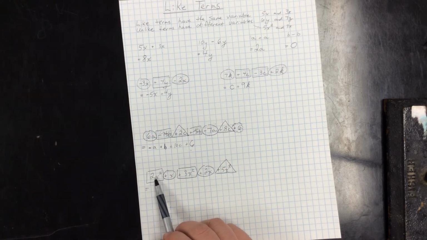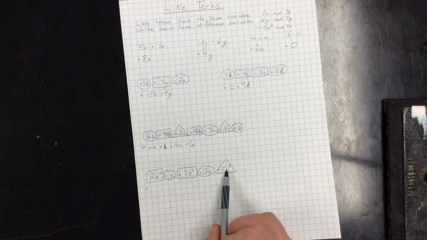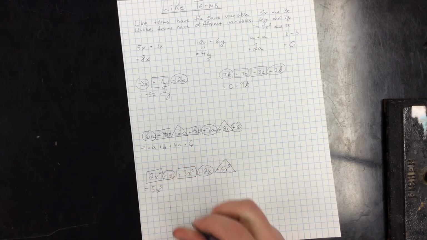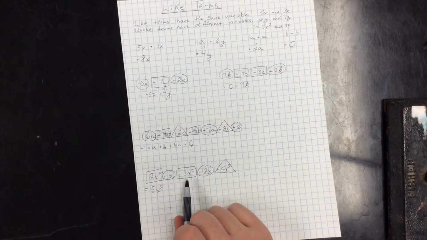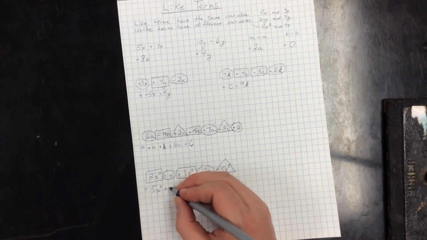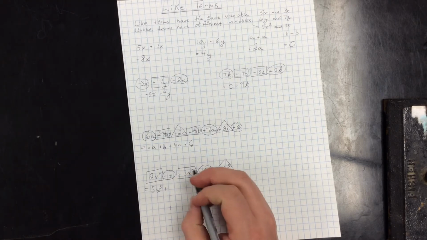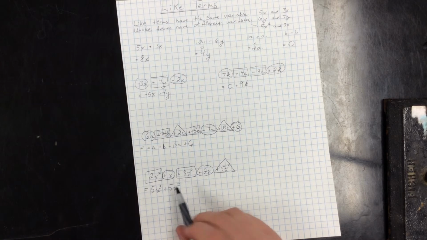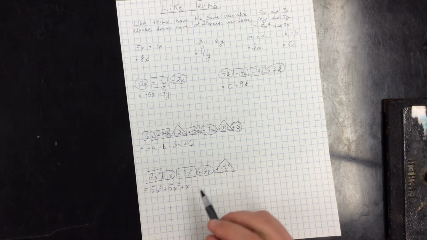So we're going to try to combine everything that's the same. So let's take a look. First of all, we've got a 5x cubed. I'm going to start with the highest power first, 5x cubed. I'm at 5x cubed. Then 2x squared plus 3x squared is 5x squared. And then I've just got an x by itself, so I'm going to add x in here.